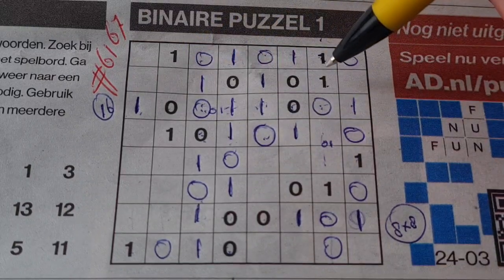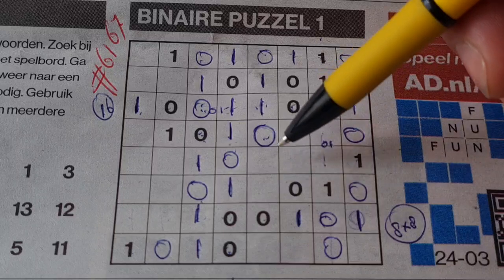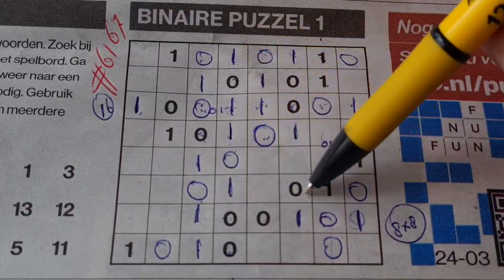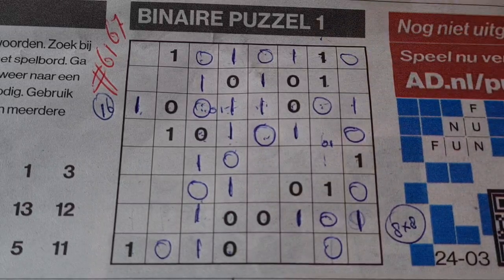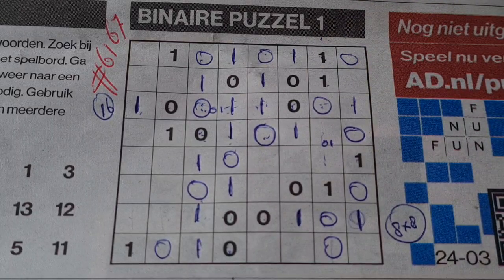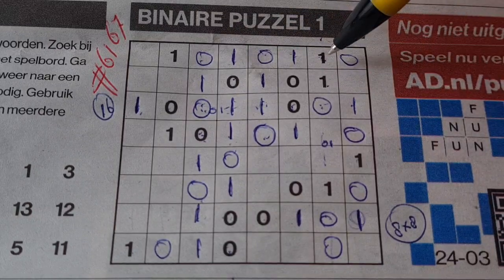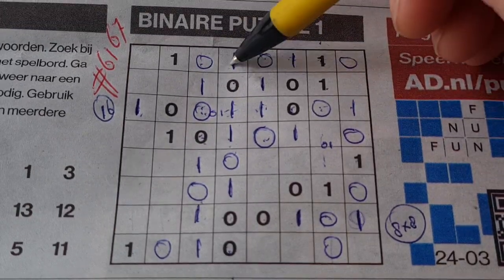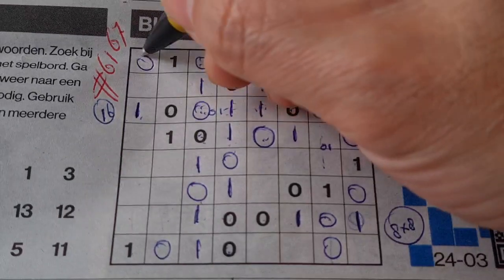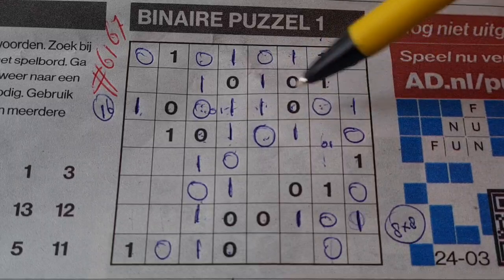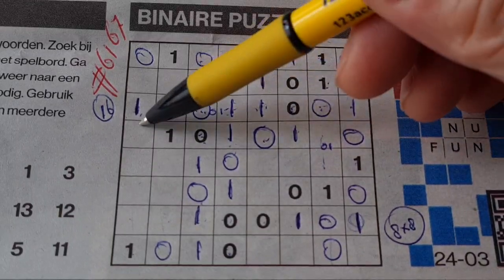One completed row. Where's the opening? The opening. 1, 2, 3, 4 ones, so the rest are O's. Overlooked. 1, 2, 3. 1, 2, 3, 4. 1, 2, 3. There one.